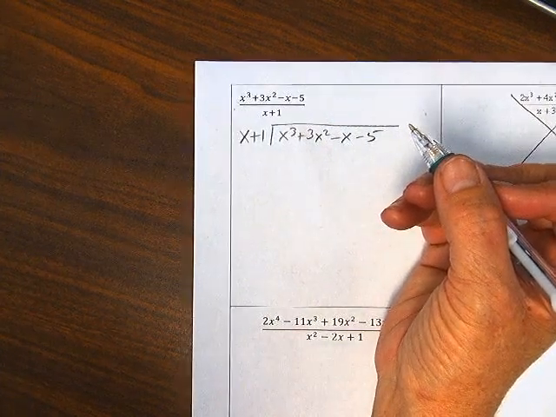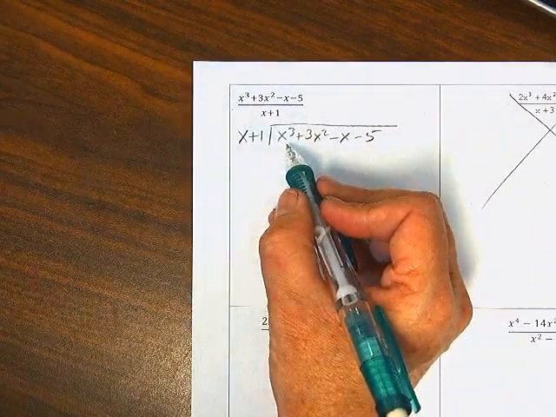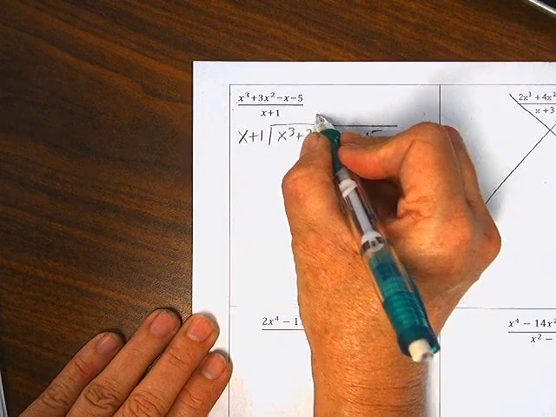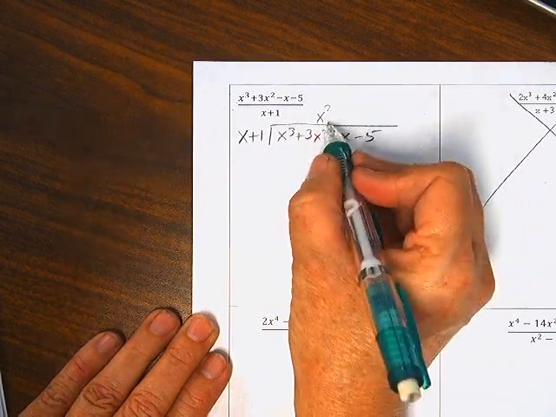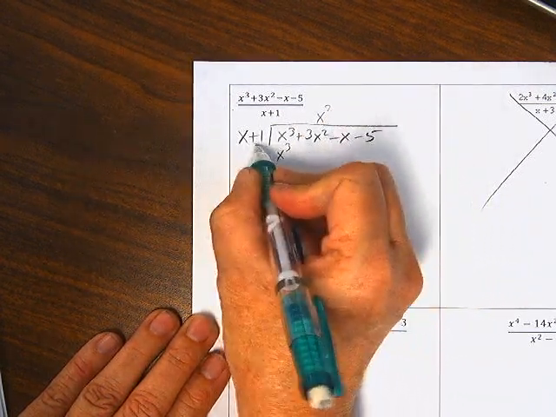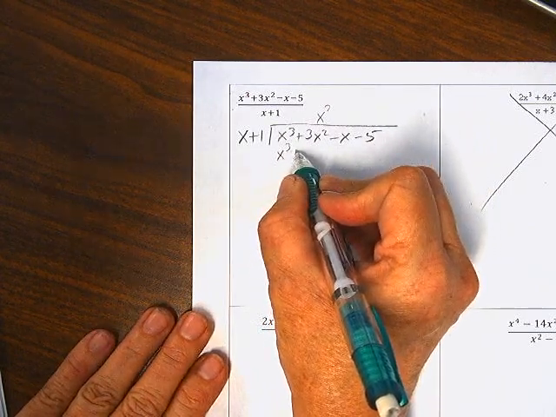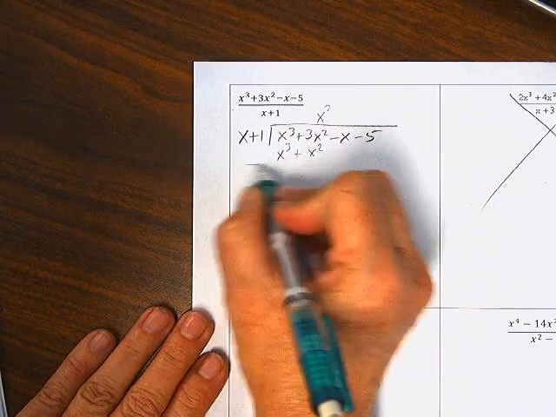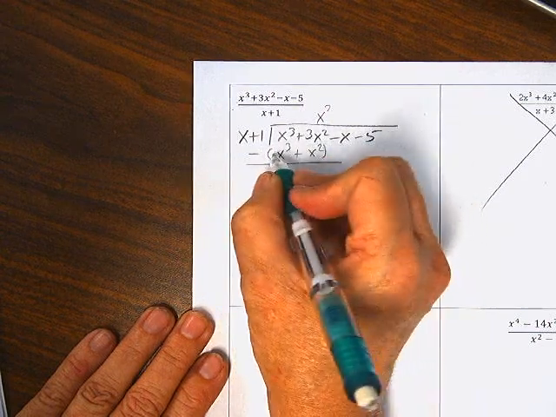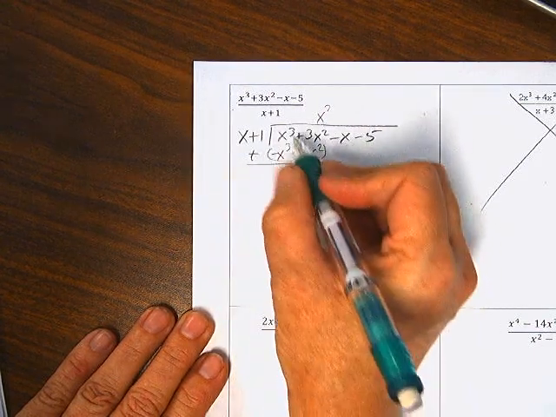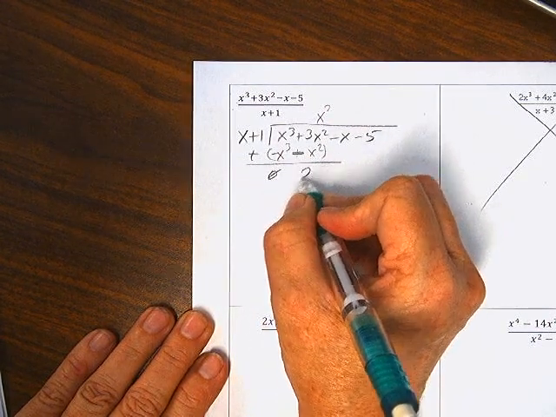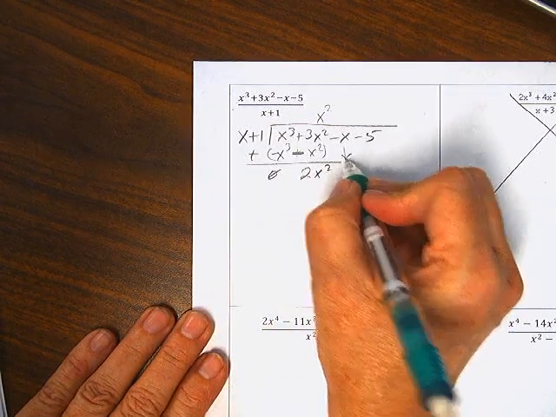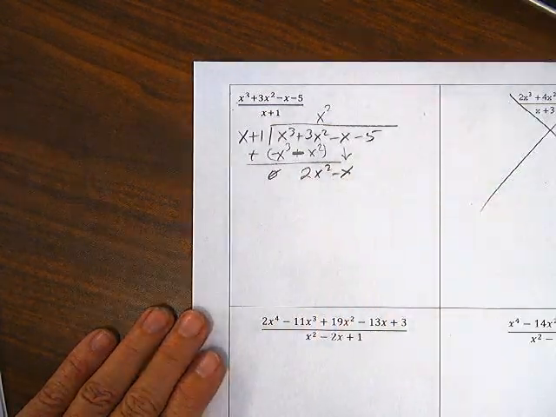Okay. So how many times does x go into x cubed? It goes in x squared times. So when we multiply x plus 1 times x squared, we get x cubed plus x squared. And we need to subtract. So minus, minus, plus. Those go away. We have 2x squared. Bring down our minus x.